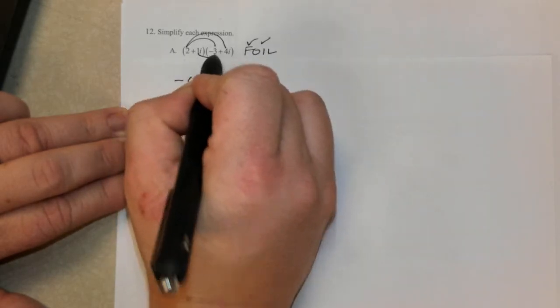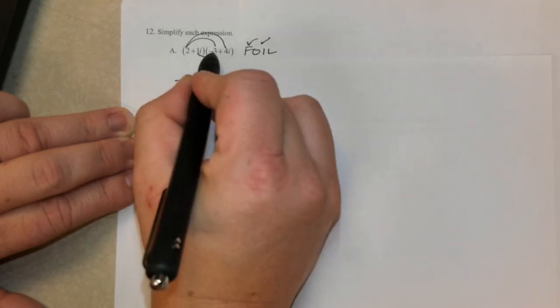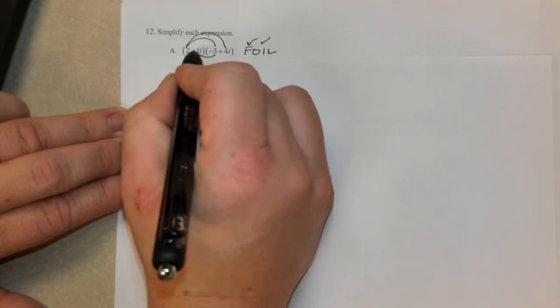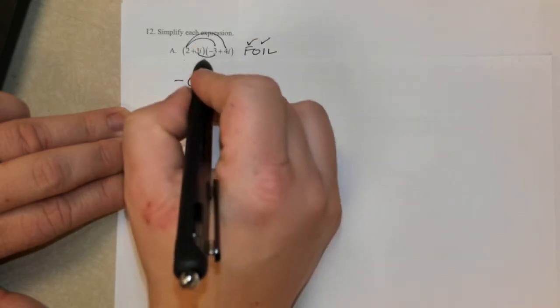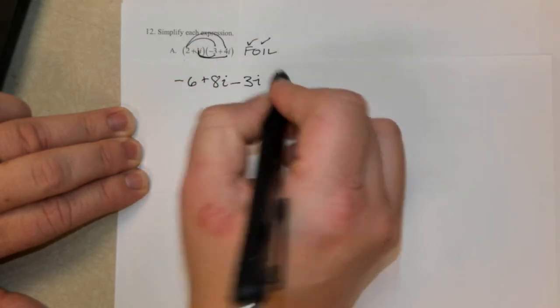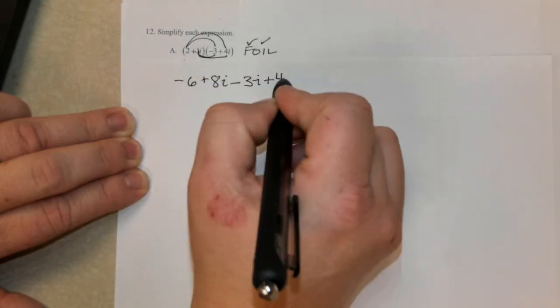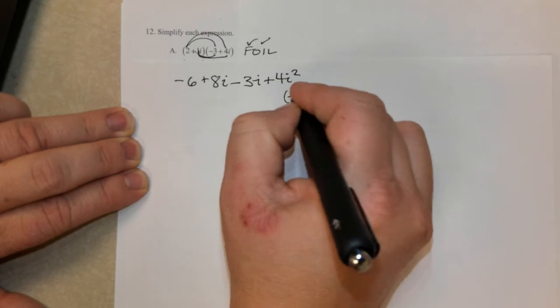Inside, 1 times 3 is 3. There's 1 negative. 1 negative is 1, an odd number. Final answer is negative, and attach the i. Last, 1 times 4 is 4. There's no negative, so it's positive, but I do have 2 i's. That is an i squared.